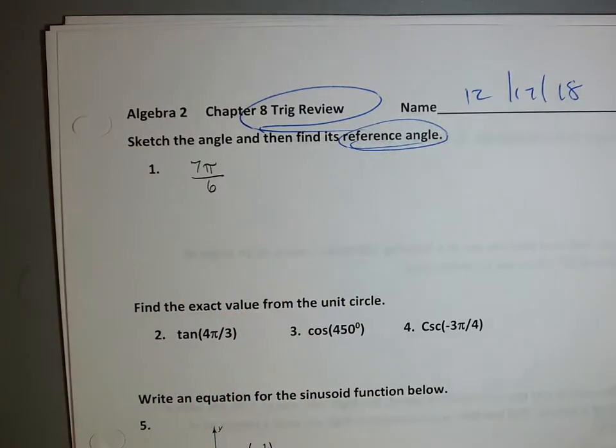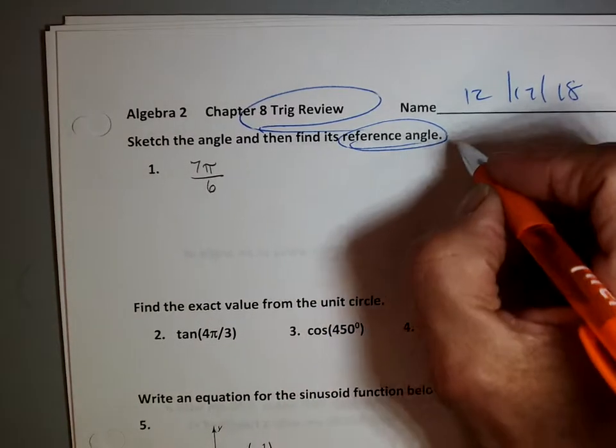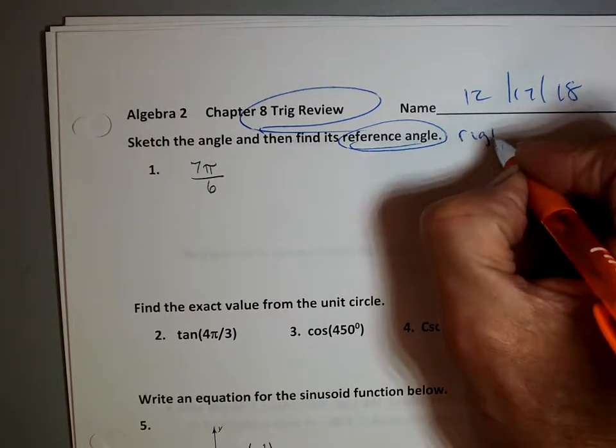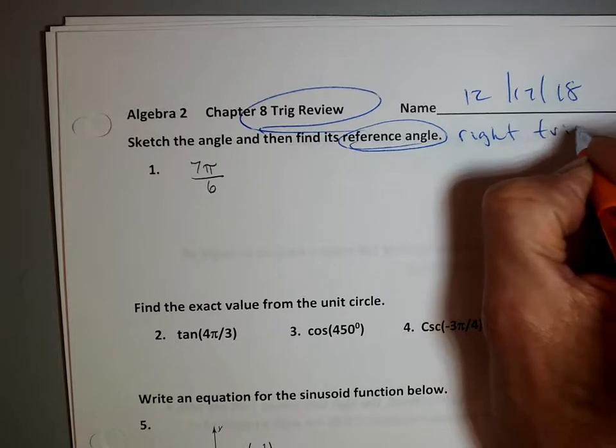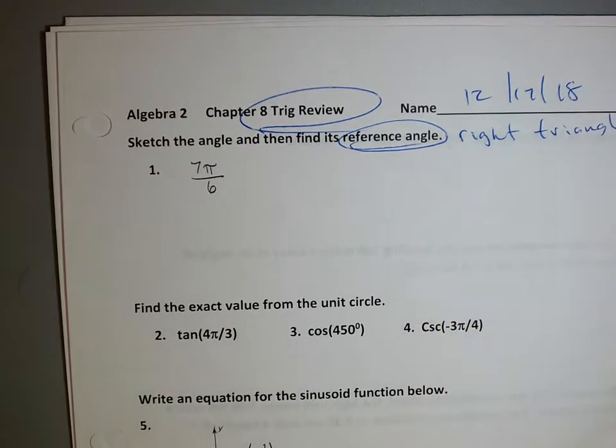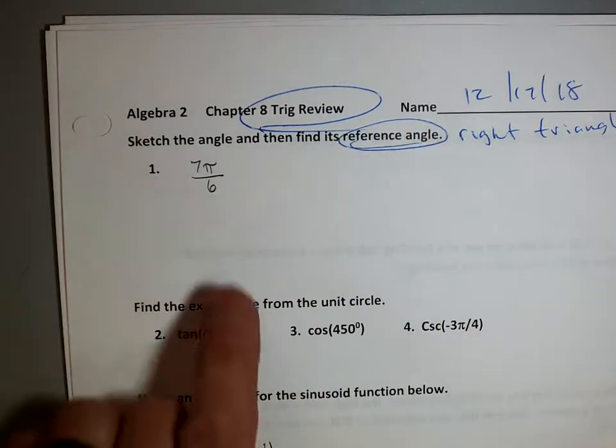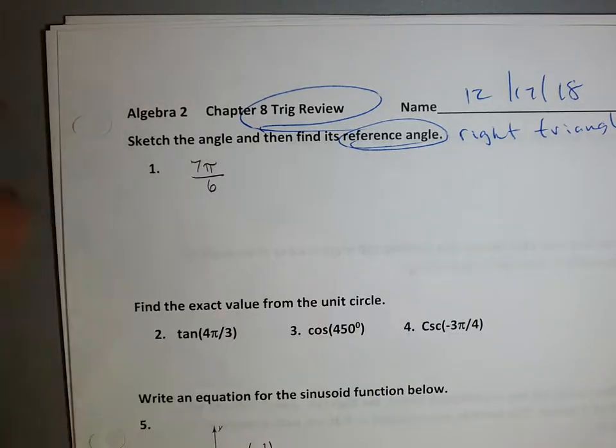So let's think about this. The whole idea of a reference angle is this. We need a right triangle. I think it's 30 degrees. Ben, you're right. Let me show it, okay? So to make a right triangle, 7 pi 6 on our unit circle is right here, or 210. It's easier to do the whole thing in terms of degrees.